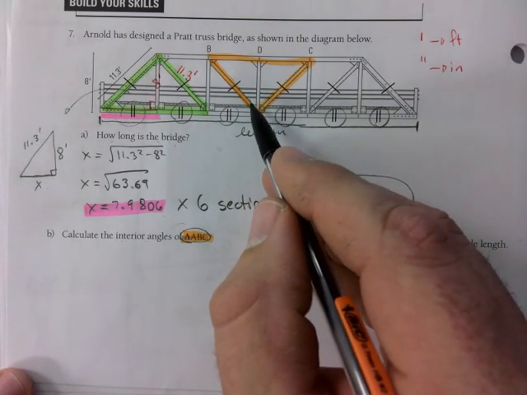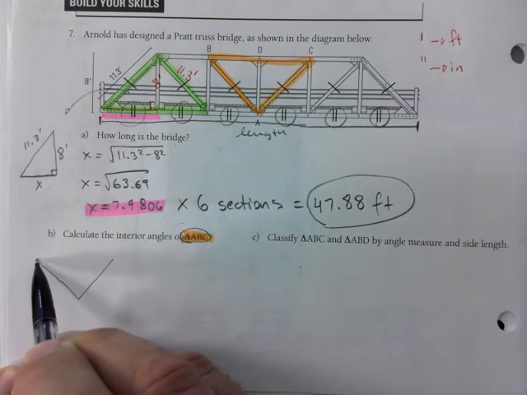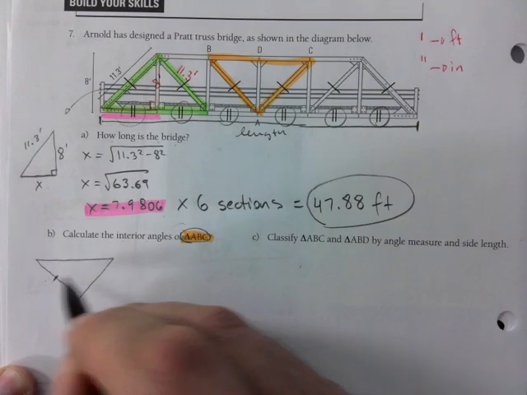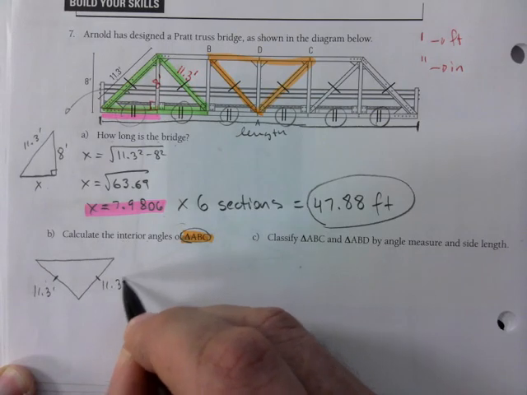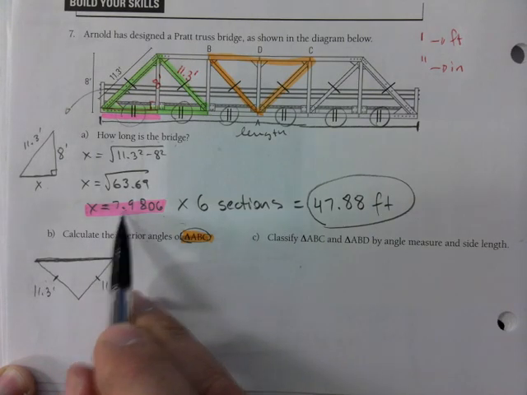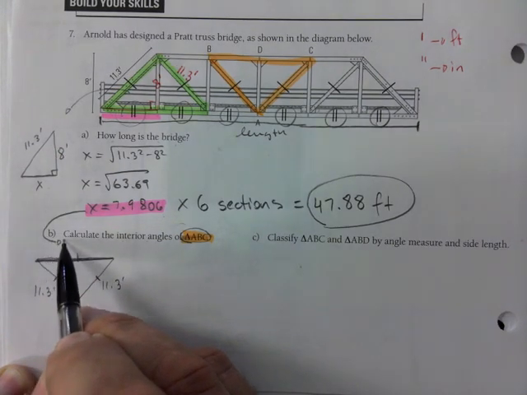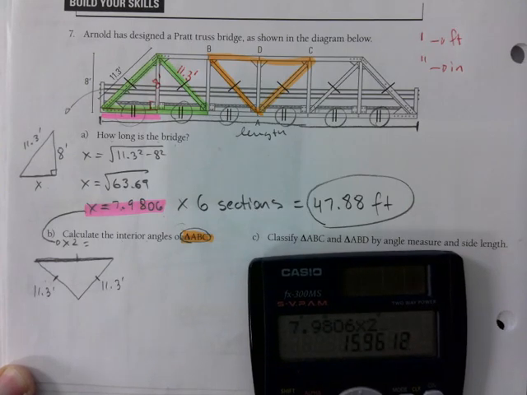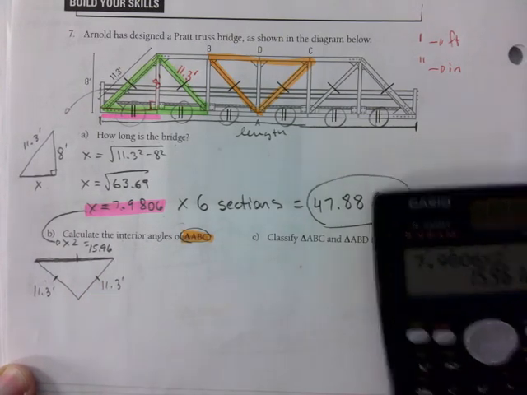So for ABC, we kind of need to know. Let's do that right here. Let's draw the upside down triangle. We know that this is what? These two sides are the same. So they're 11.3. Write that down. And what about this part right here? We found half of it right earlier. So just times it by 2. You take this, times it by 2. That's 15.96.